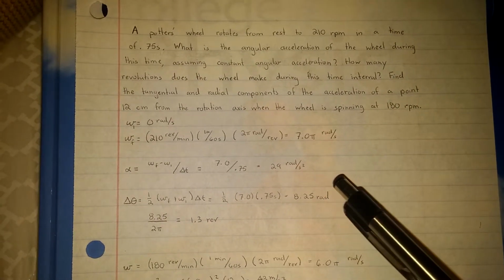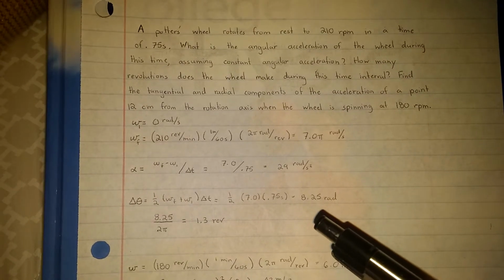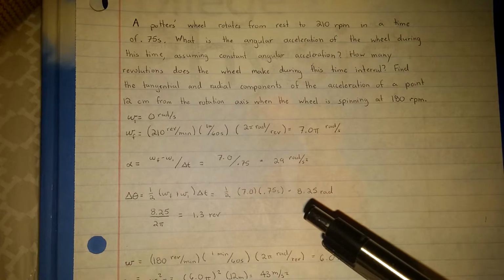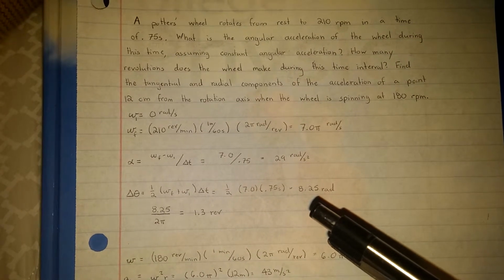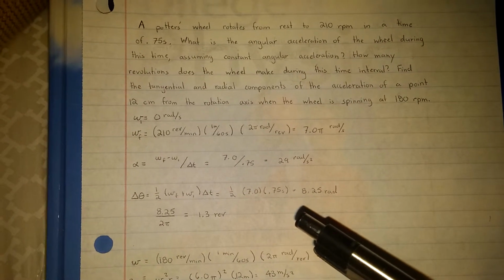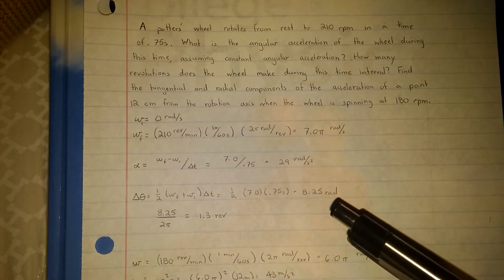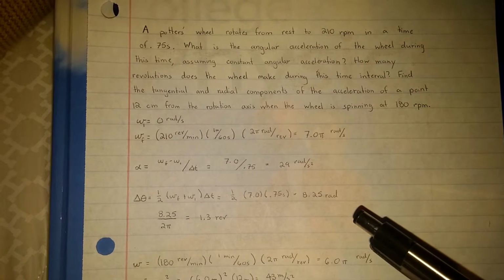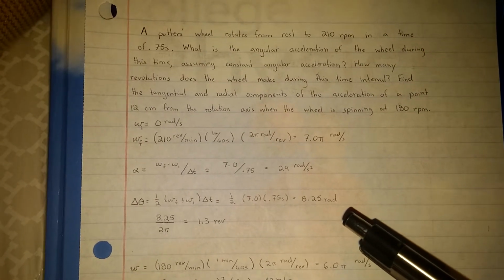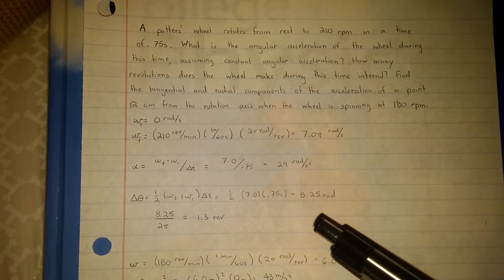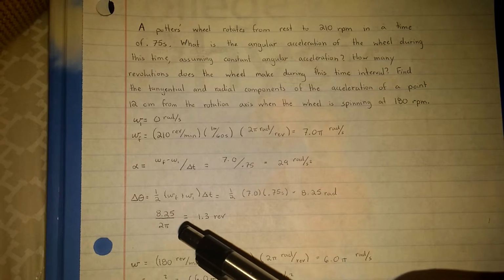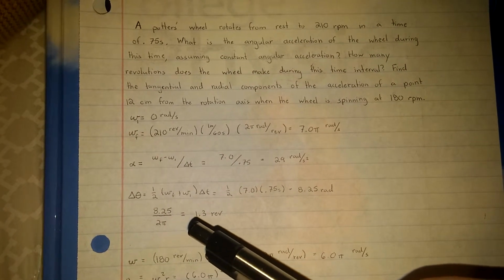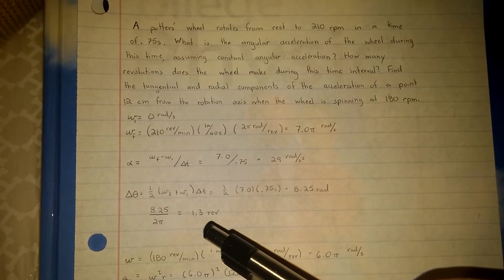Then you're able to find displacement through another simple equation, which is delta theta equals 1/2 times the final velocity plus the initial velocity times delta t. And by plugging in what you have, it equals 8.25 radians. And then you're able to convert that easily by dividing 8.25 radians by 2 pi to give you 1.3 revolutions.